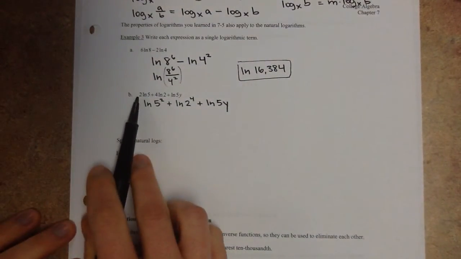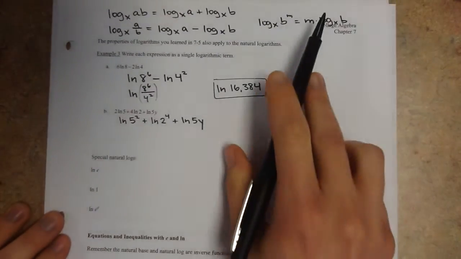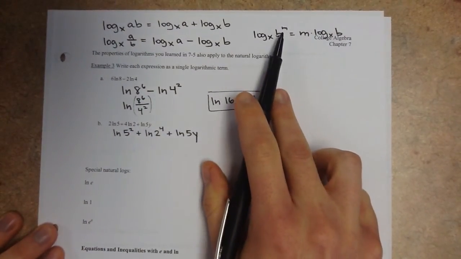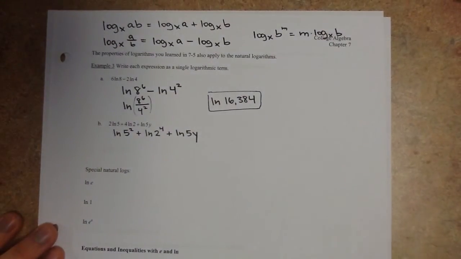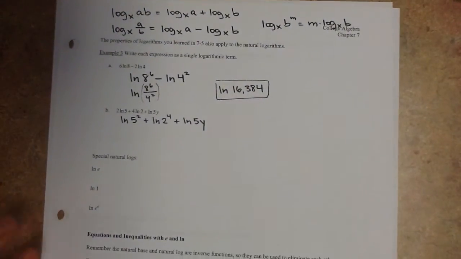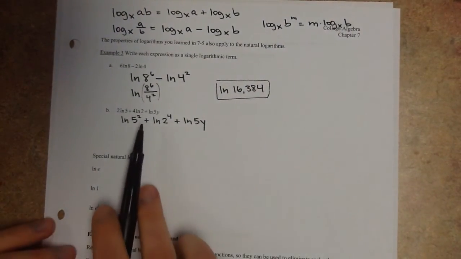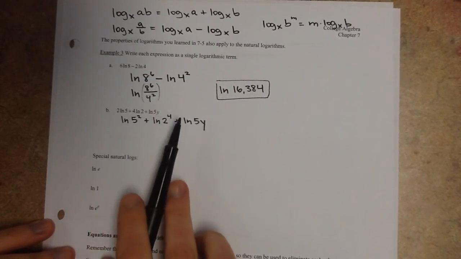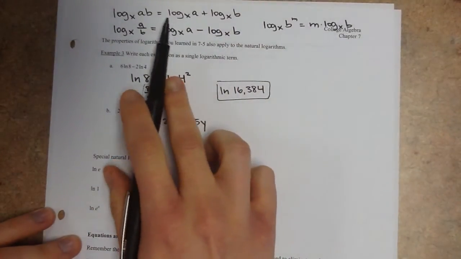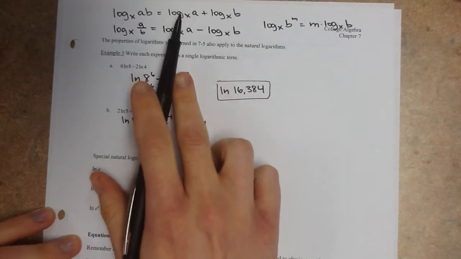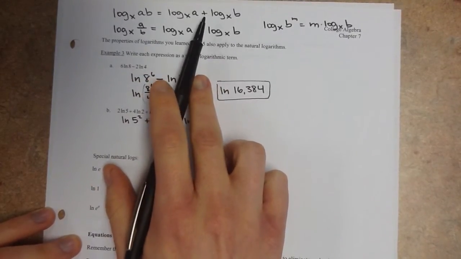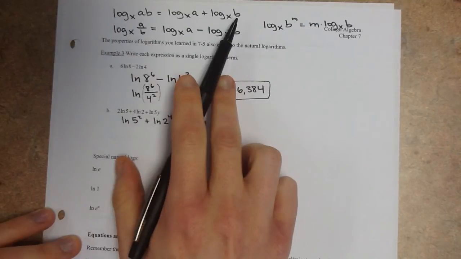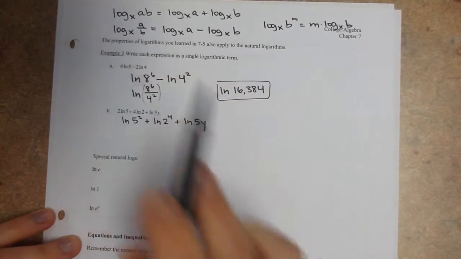Okay, so this 2 and this 4, according to this property right here, I moved the m, or whatever it was, the 2, the 4, inside as a coefficient. Okay, now next, notice they're all being separated by addition. This one plus this one plus this one. And hopefully that draws you to the first property. If you've got separate logs and they're all being added together, you can take the inside stuff and multiply it in a single log.